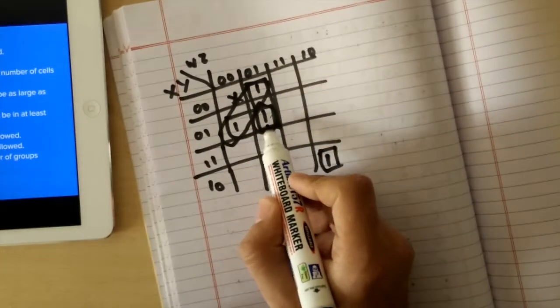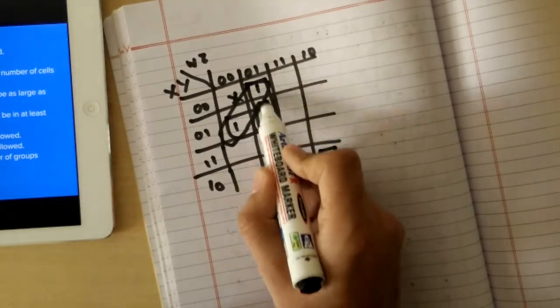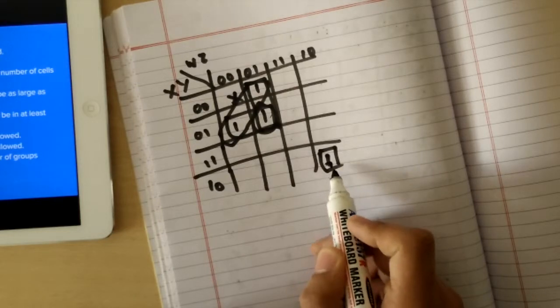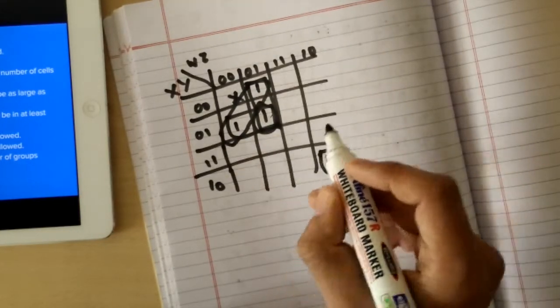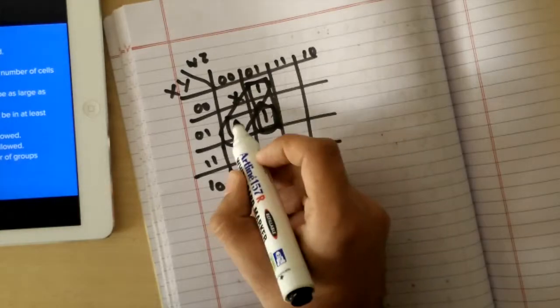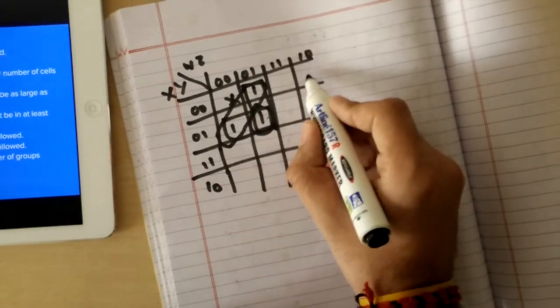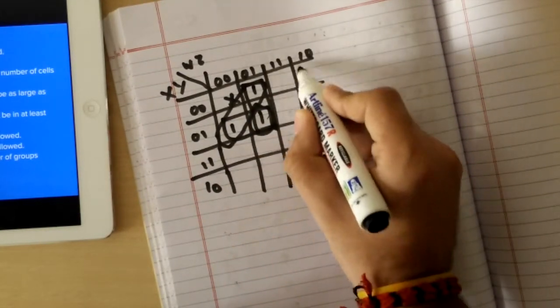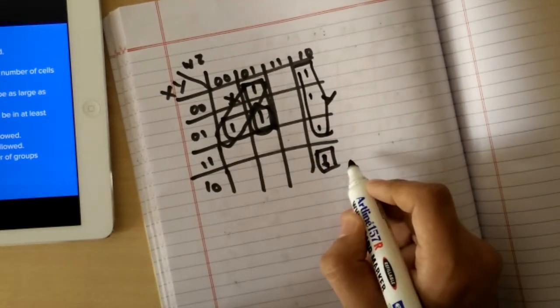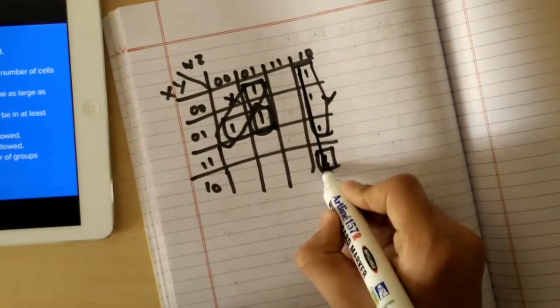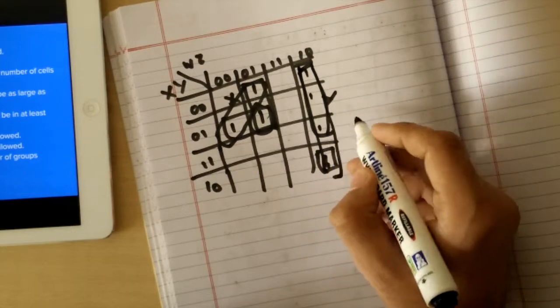Only 2 to the power n number of cells groups we have to make. This group was 2 to the power 1, that was 2 cells. This group was 2 to the power 0, that is 1 cell. We cannot combine 3 of them, like 1 1 1. This is wrong. We could have done this with 4, which would make a quadrant.